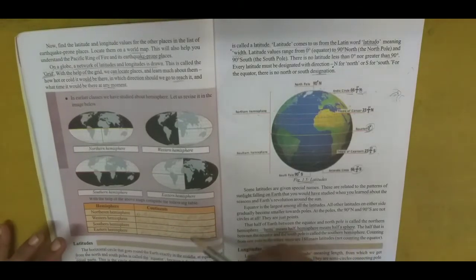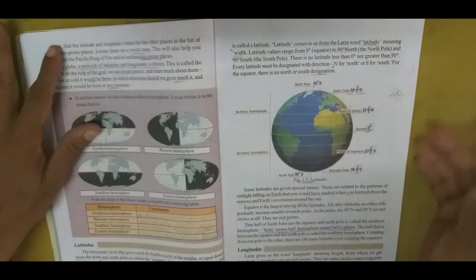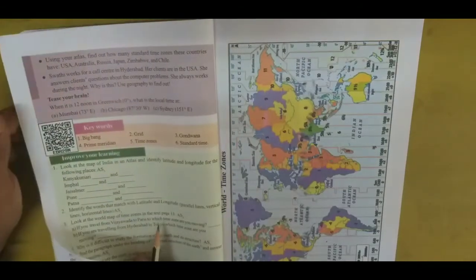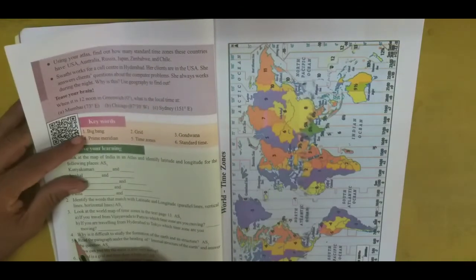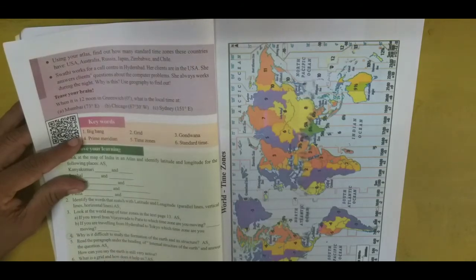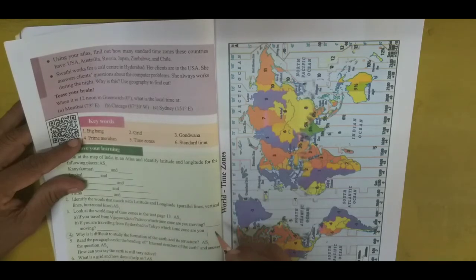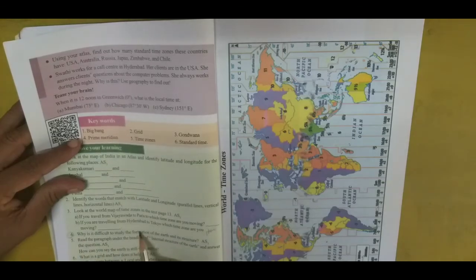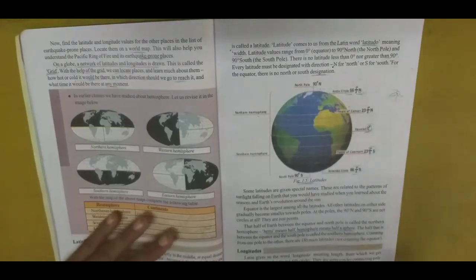Don't forget, I am giving you homework. Today you all complete your work and send it to me. And second, I think all of you have your books with you, no? So the fourth question, page number 12: Why is it difficult to study the formation of the earth and its structure? Read it one time as your homework. Am I clear?